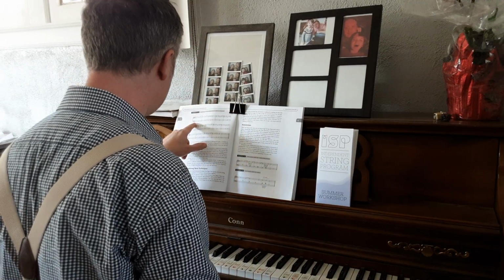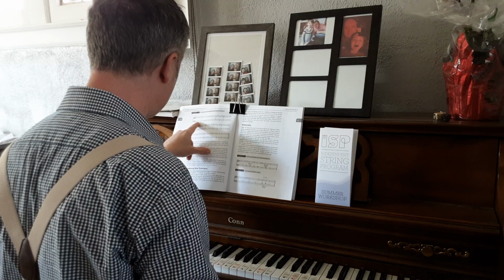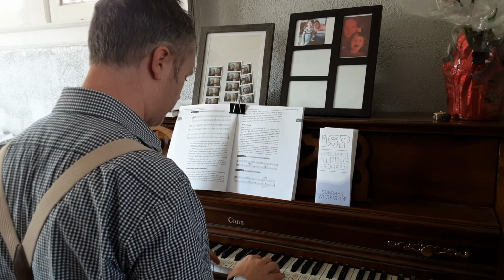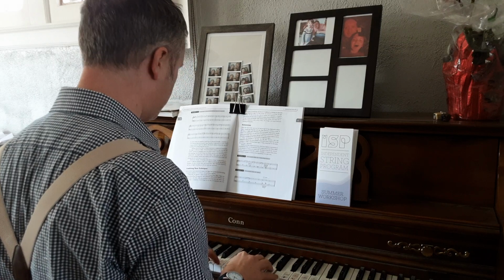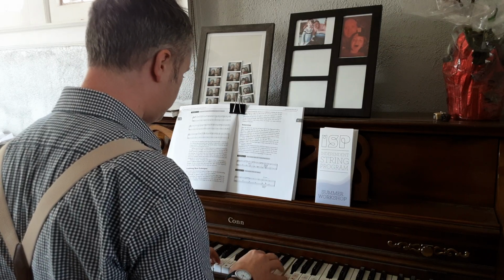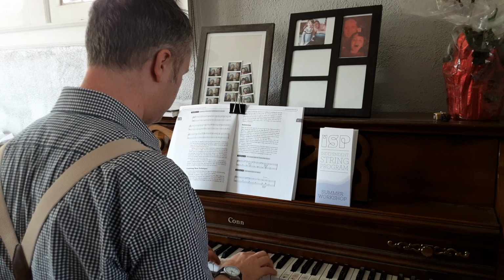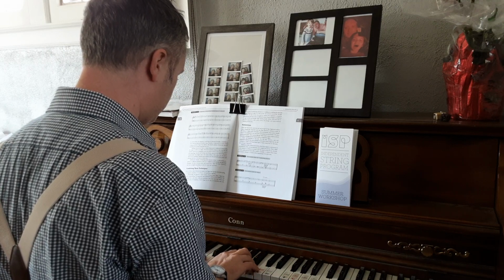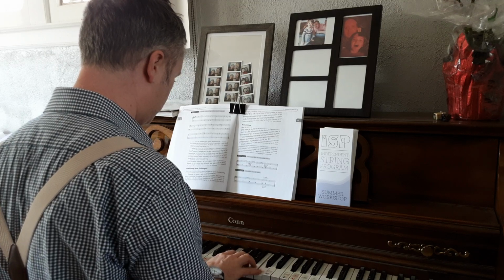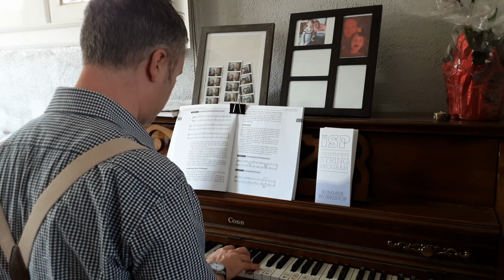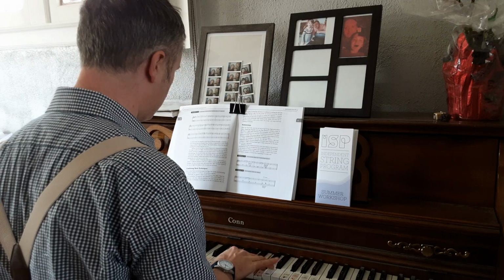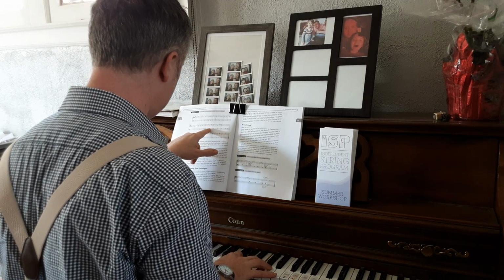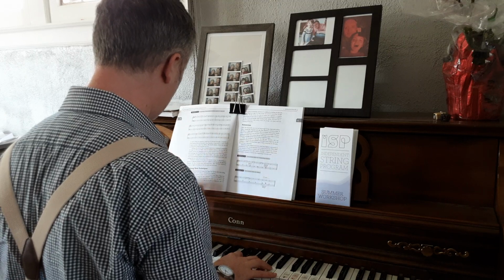In these examples, the bass starts from the root. Here it starts on the 2. Here it starts from the 4.